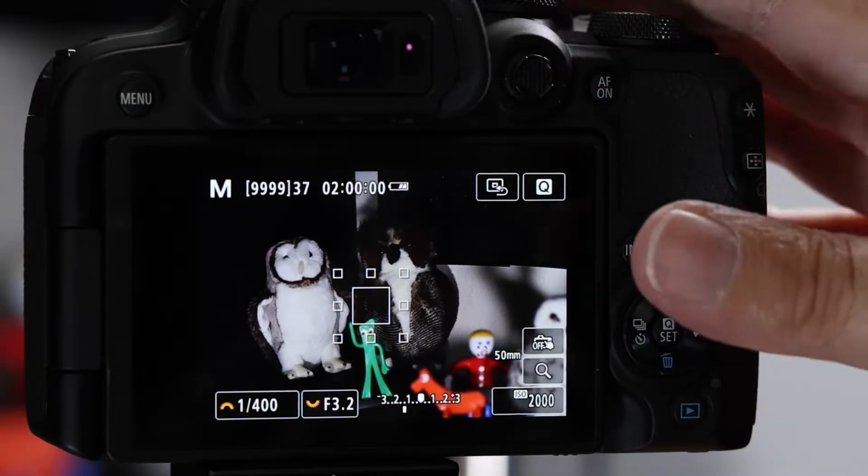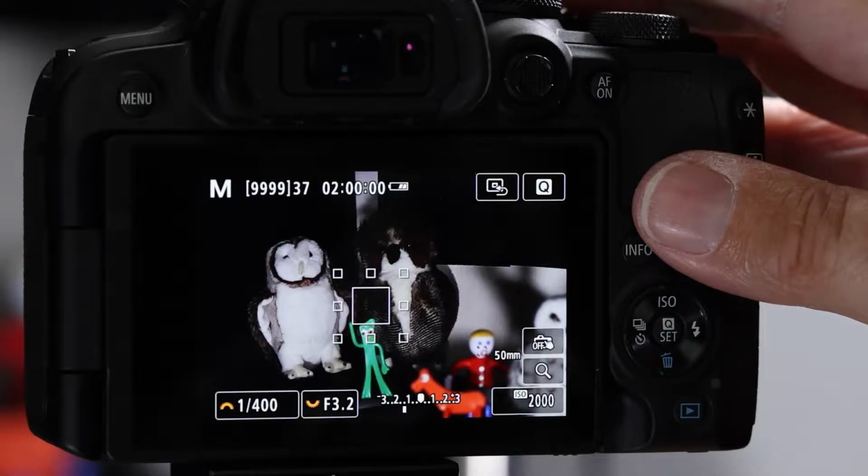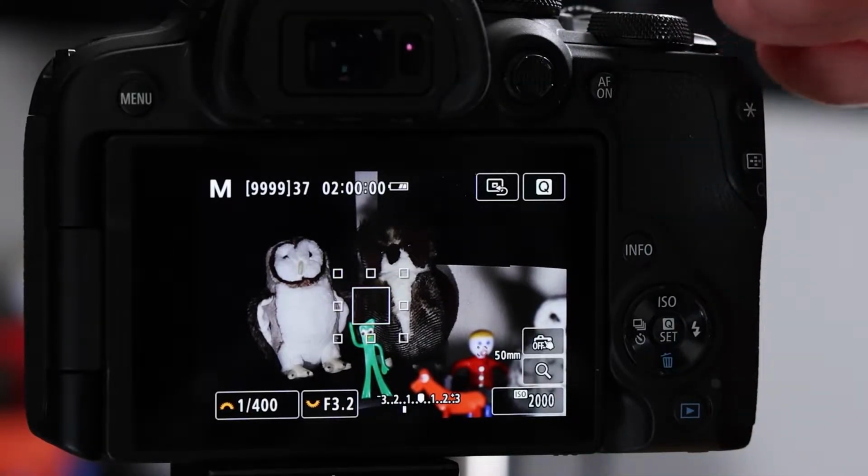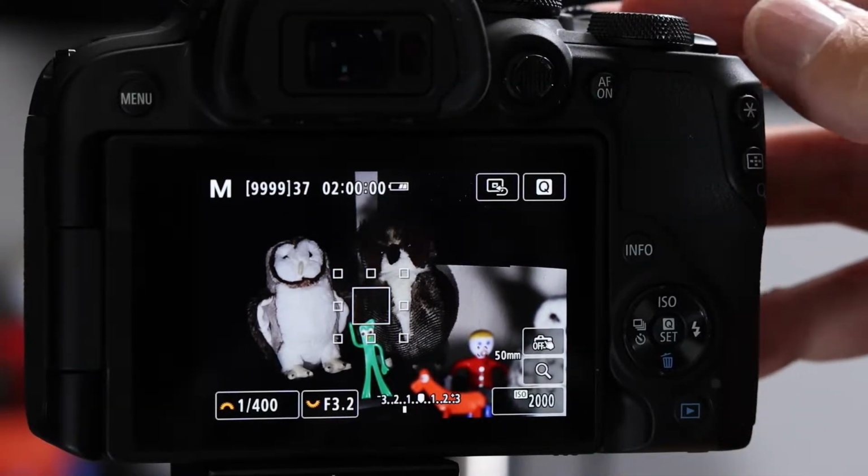You could set this up for a single back button focus, and that's it. You can't do double or triple in this. But that's what it does. Really nothing, but I'll show you how to set this up to make it do something in a little while.